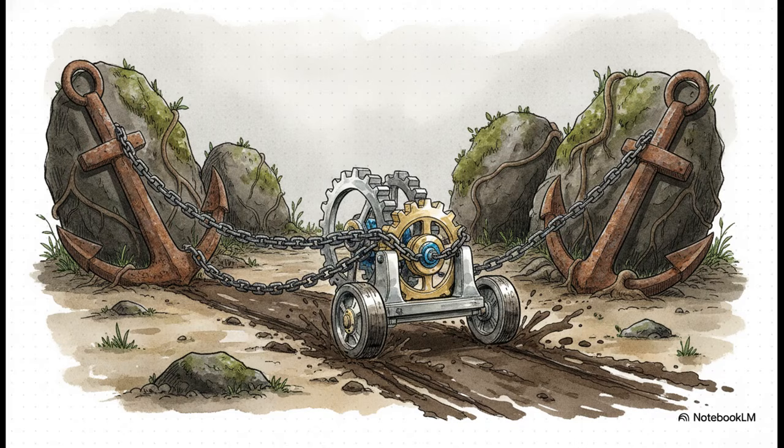Point fixes fail because the surrounding legacy systems naturally pull employee behavior right back to the old equilibrium. Imagine reorganizing a single department but leaving the old incentive plans exactly as they were. Those unaligned incentives are going to drag the new processes right back to the old way of doing things. You aren't actually solving the problem, you are quite literally just relocating the friction.